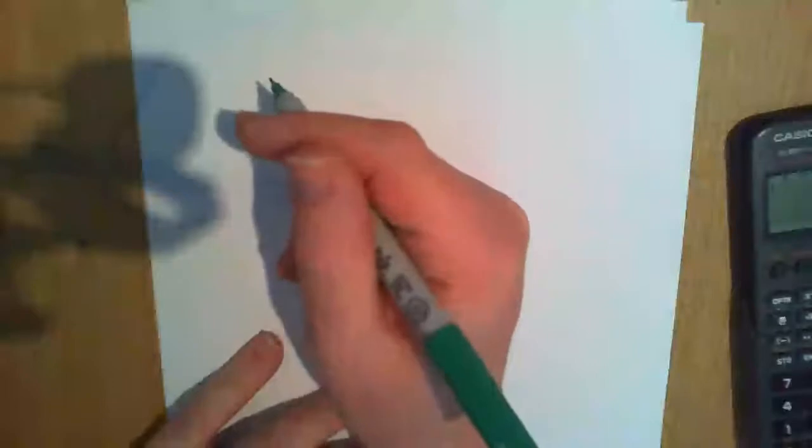Right, hello there. So, what we're going to look at today is how we can actually use ratios. First of all, let's do a quick basic rundown of what ratios are again.